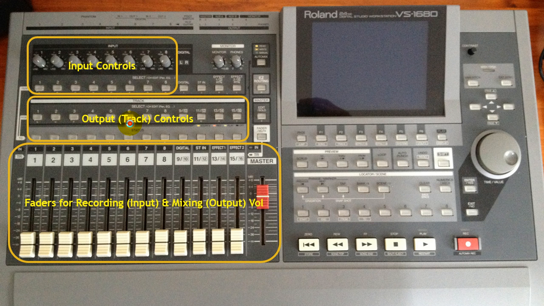These are the faders for the volume control. These faders are used both for the input volume and also for the output volume. There is a fader switch here. By pressing this switch, you can make them work for the input signal and also for the output signal. So the same faders can be used to control the input and the output signal.